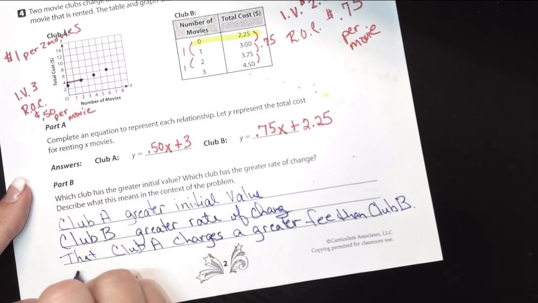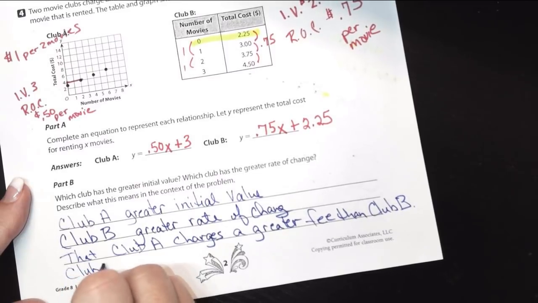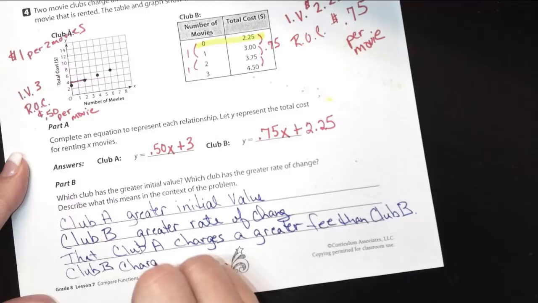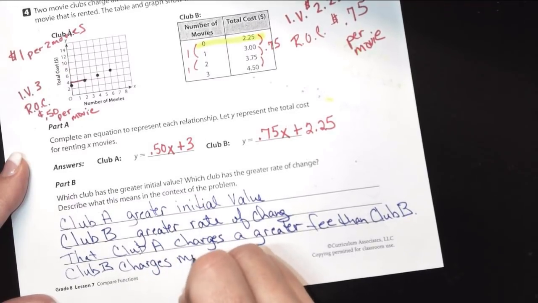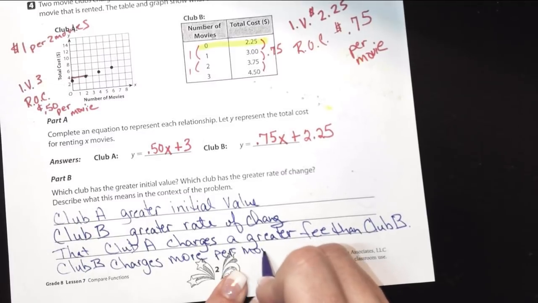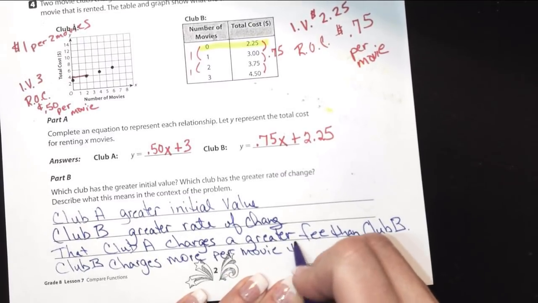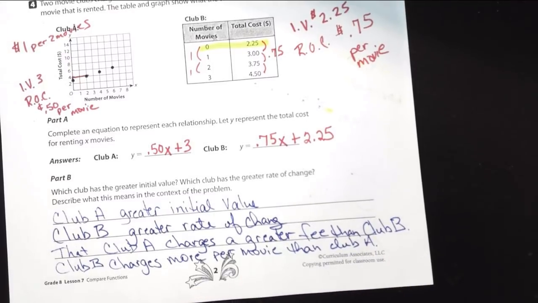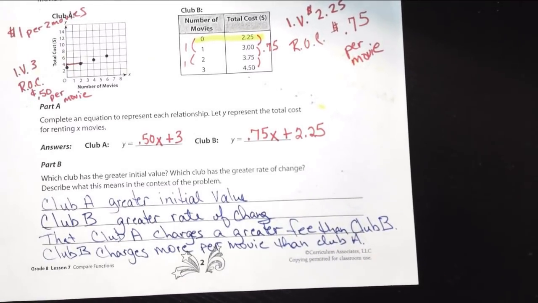And then Club B charges more per movie than Club A. Okay, because you had to answer each question and you had to describe what this means in the context of the problem.